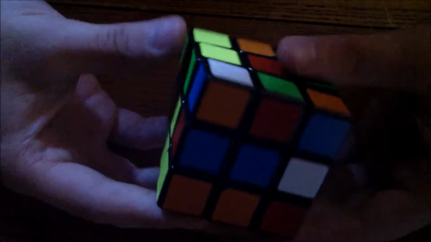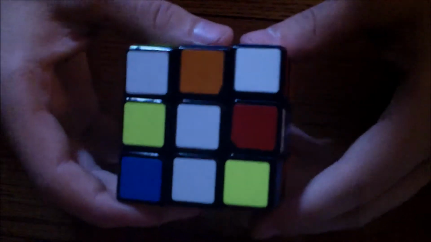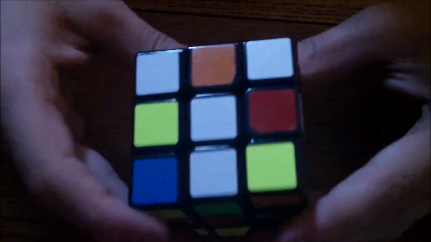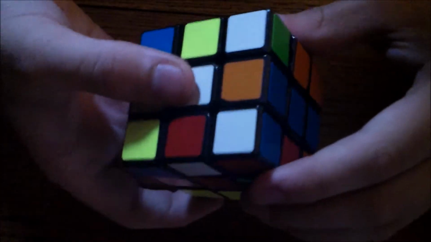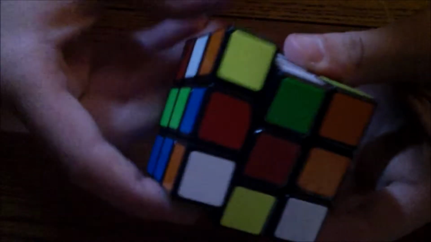and the final one. Okay, I have a pretty nice orange cross. I have my edges all nicely aligned. So when I do an F, L prime, D2, F prime, R2, L2, solve my cross.